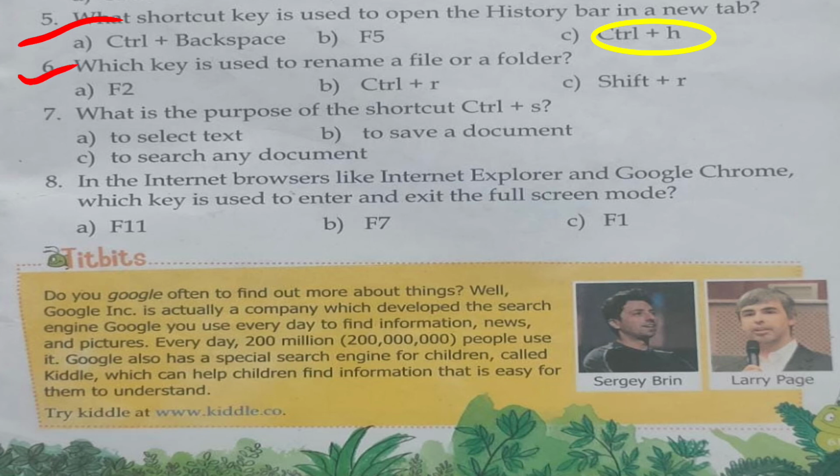All right. Question number 6. Which key is used to rename a file or folder? If you want to rename your file or folder, which key will you use? You have to use F2. If you want to rename any file which you had already saved in your device, or any folder, you just press F2, then you will get the options there to rename it.